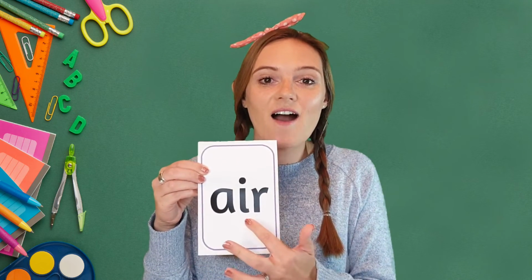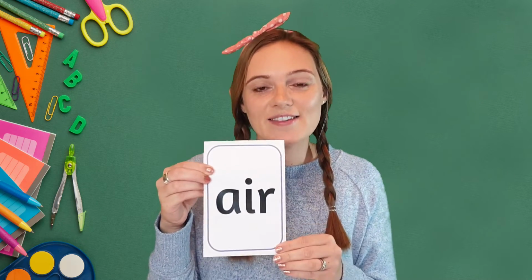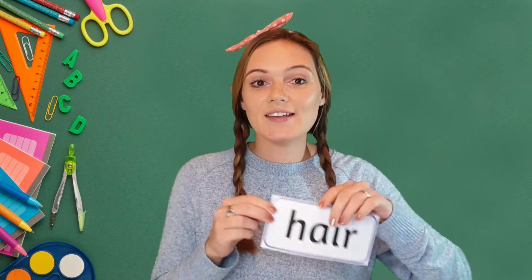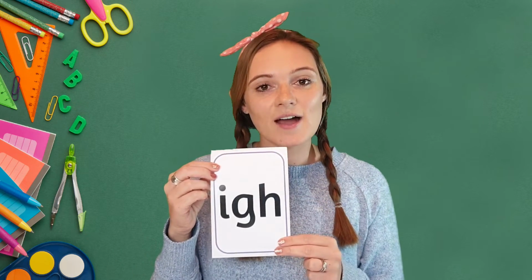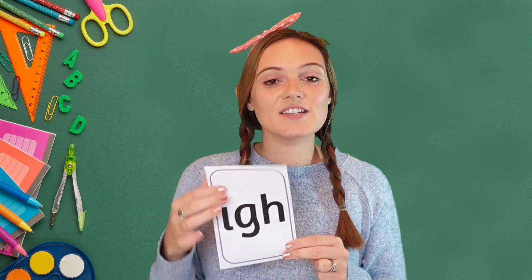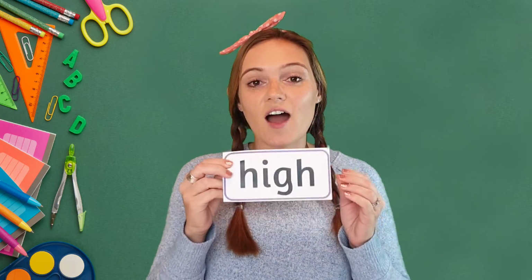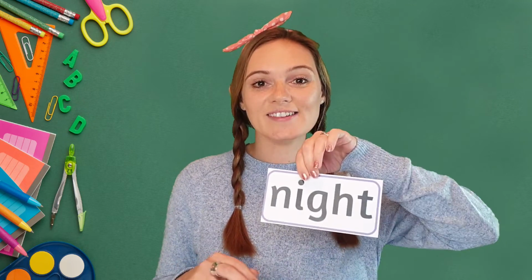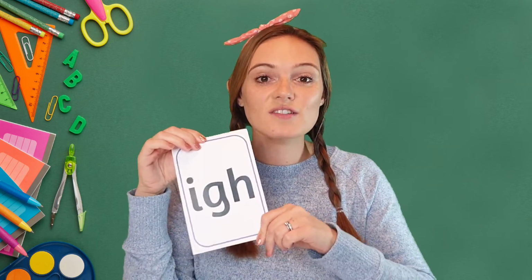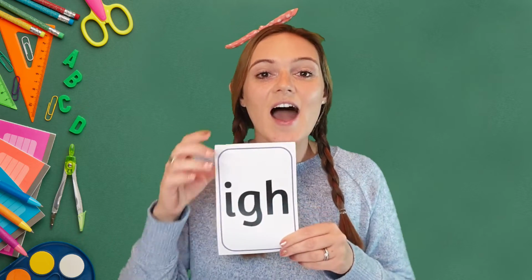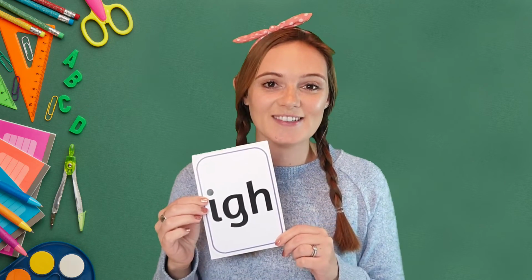A trigraph is a sound that is made up of three letters. For example, the A, I and R together make the air sound. This is the sound you'd find in words such as fair and hair. Another example of a trigraph is the I sound. So the I, G and H together make the I sound. And this is the sound you find in words such as high or night. Again, trigraphs can sometimes be referred to as special friends, as it's the three letters together that make the sound.